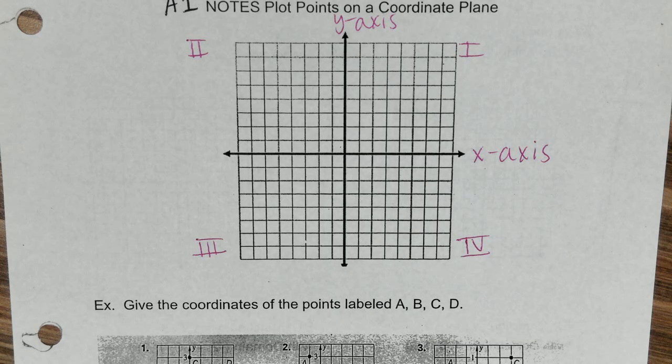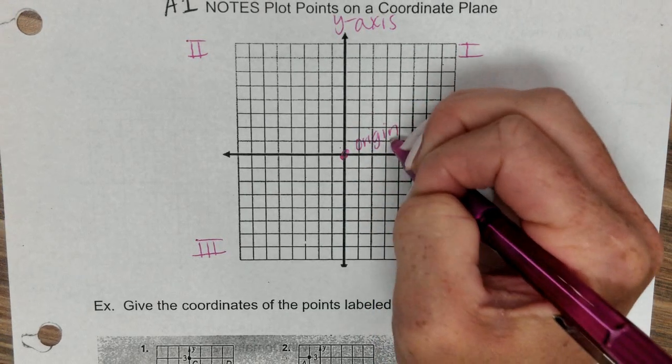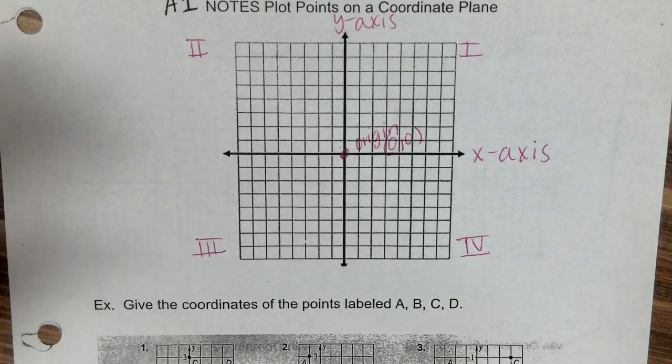In the middle, where the x and y axis meet, right here, this is called the origin, which is point 0, 0.